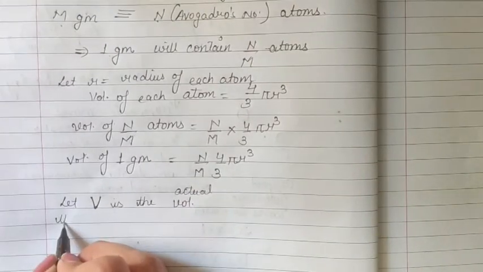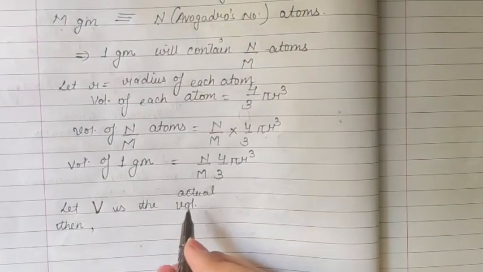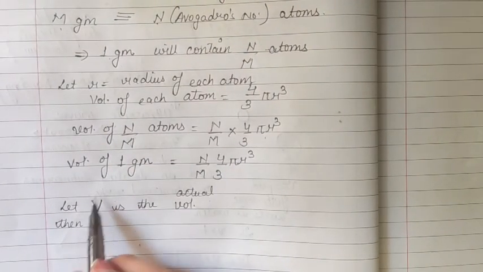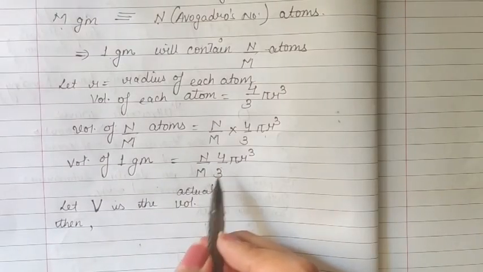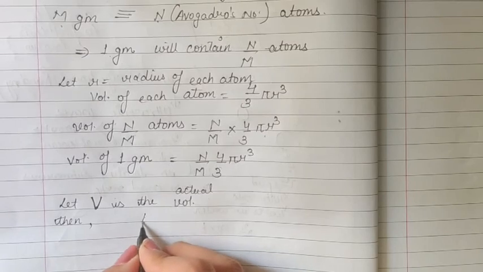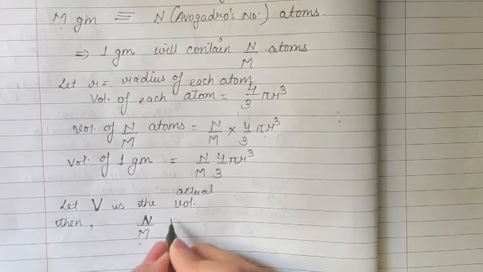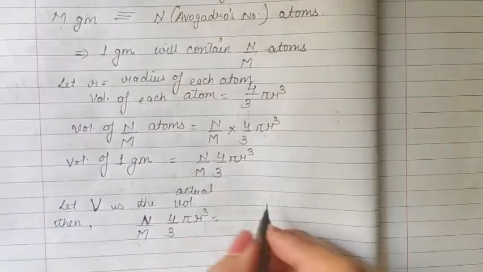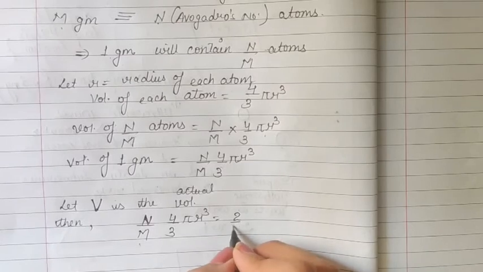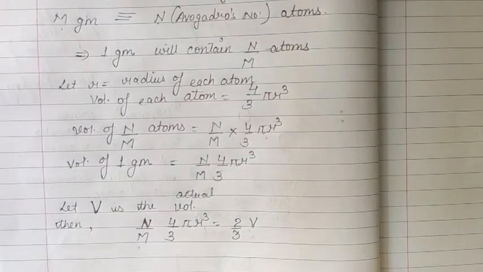Then according to Avogadro's hypothesis, the 2 by 3rd of this actual volume is equal to the volume occupied by the atoms. So according to Avogadro's hypothesis, the volume occupied by the atoms, that is N upon M 4 upon 3 pi r cube, is equal to 2 by 3rd of the volume capital V.